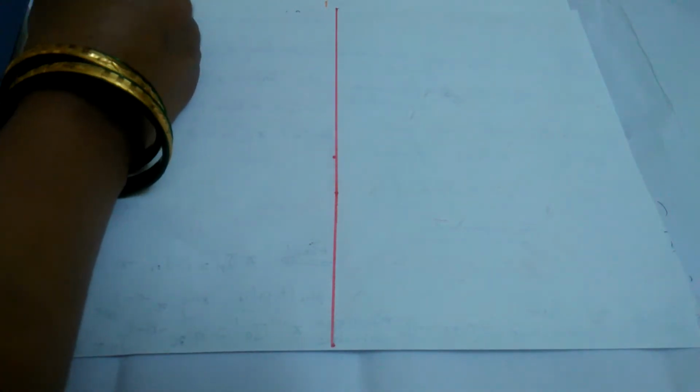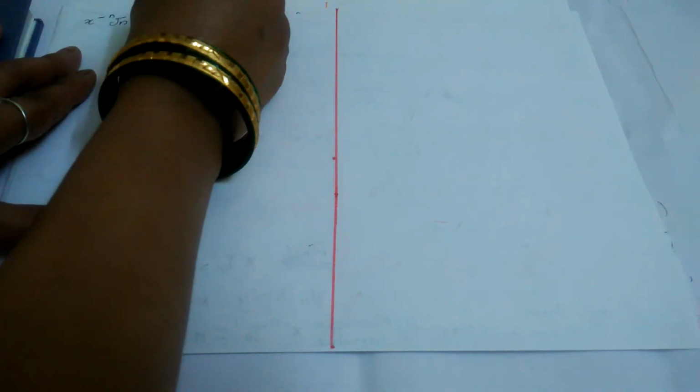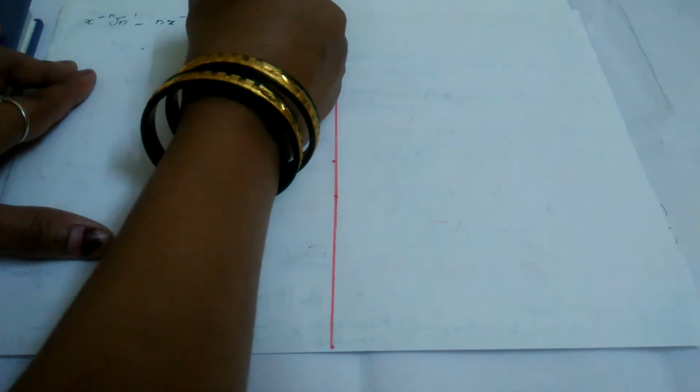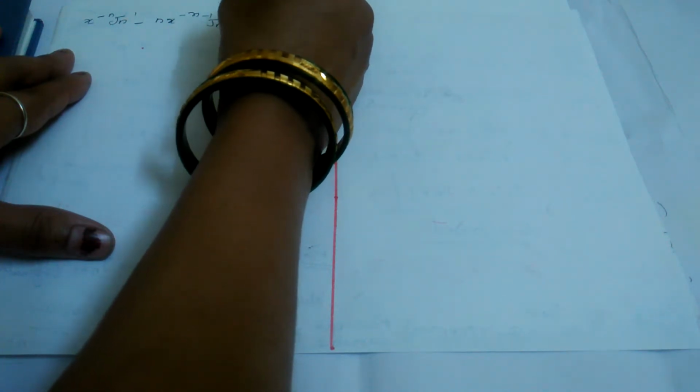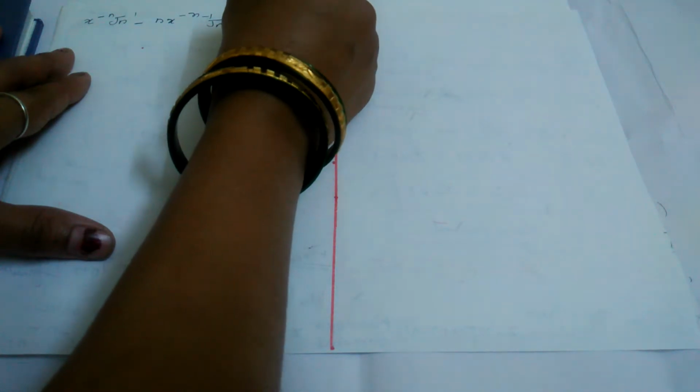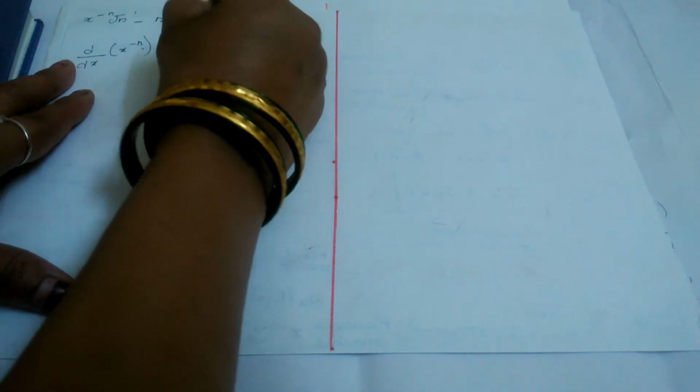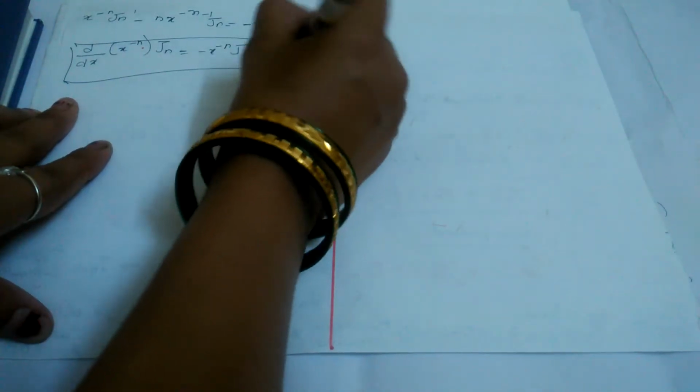So x raised to minus n Jn dash minus n x raised to minus n minus 1 Jn is equals to minus x raised to minus n J of n plus 1, or else d by dx of x raised to minus n Jn is equals to minus of x raised to minus n J of n plus 1. Hence we have got the proof.